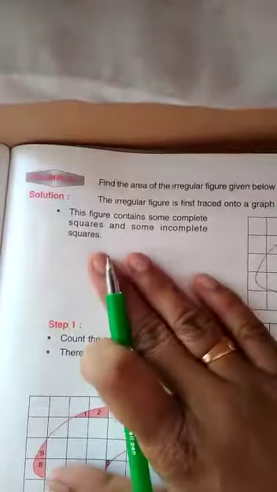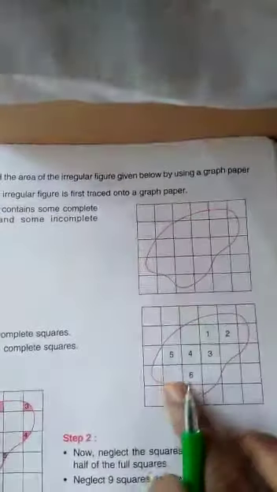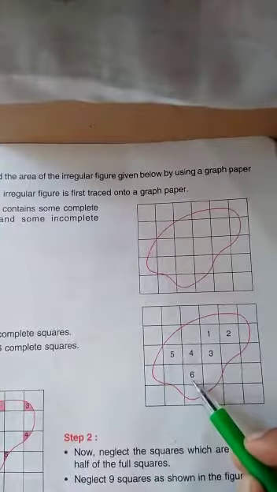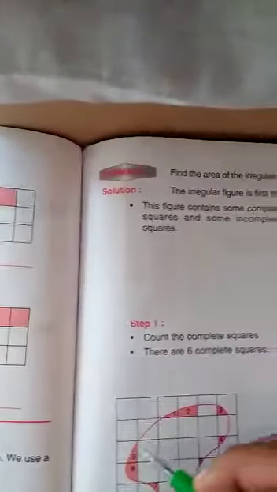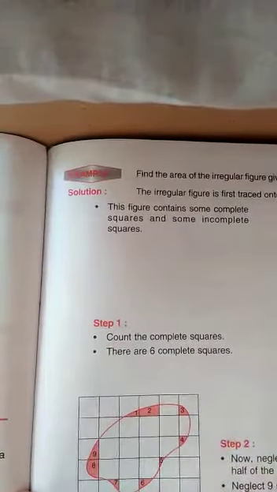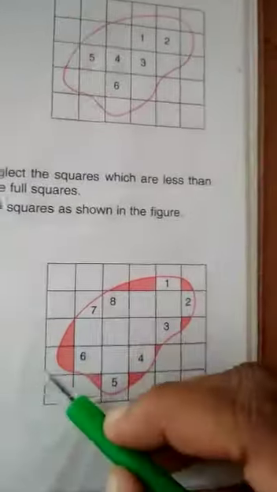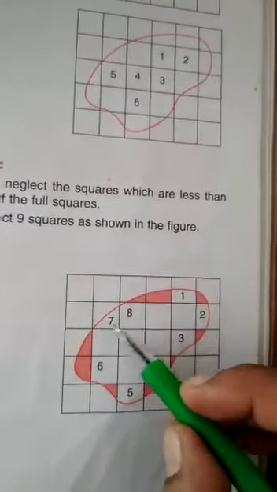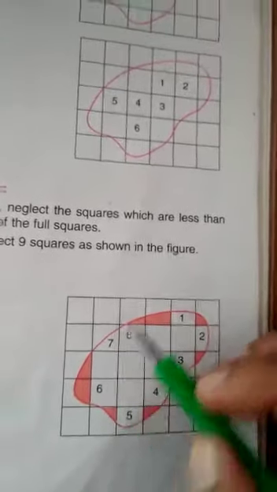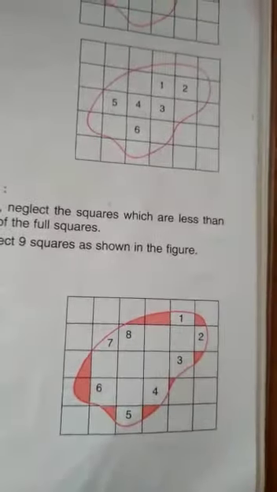In your textbook, this is the figure. First we count the complete squares. 1, 2, 3, 4, 5, 6 complete squares. Next neglect this shaded portion, which are the squares less than half. Now this figure is more than half. Shaded portion is less than half and these numbers are more than half. 8 such squares are there. Then 8 plus 6 equal to 14 centimeter square is the area of this figure.